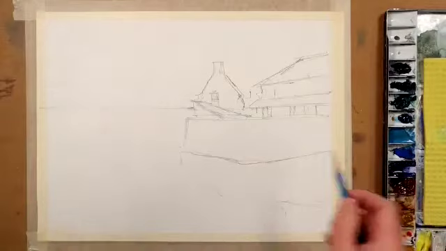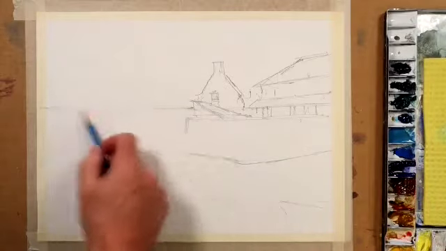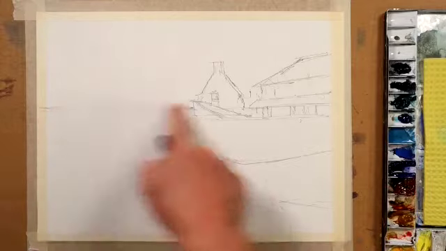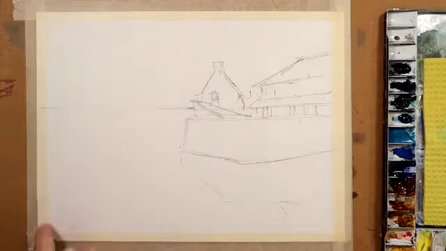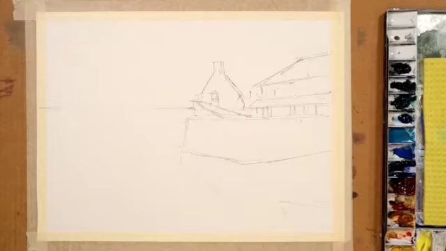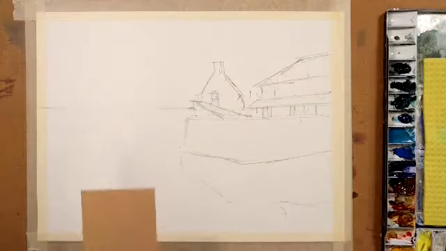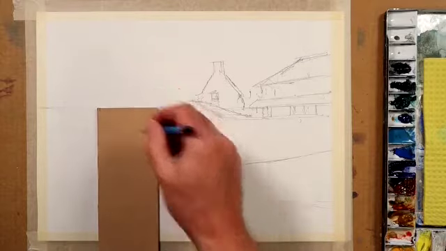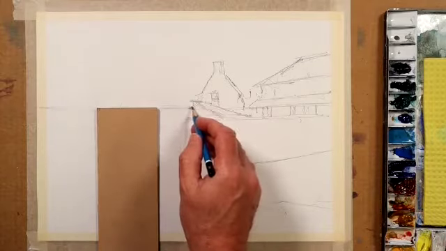If you're not used to drawing horizontal lines like this, there is no shame whatsoever in measuring this off the edge of your paper. I normally have a ruler to hand. If I've said that's my horizon line there, because I've looked at the photo and it's told me that it's there, it comes off this building there.